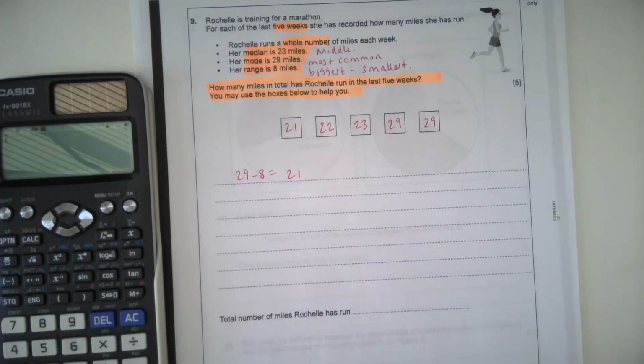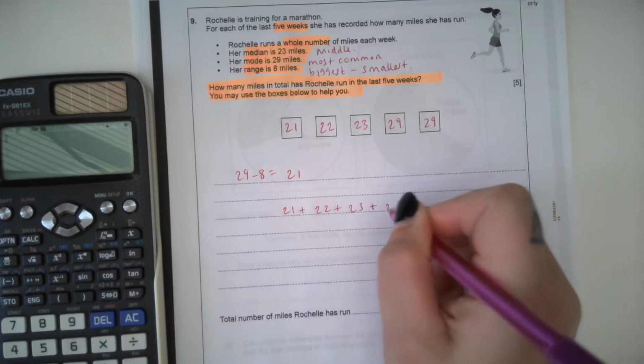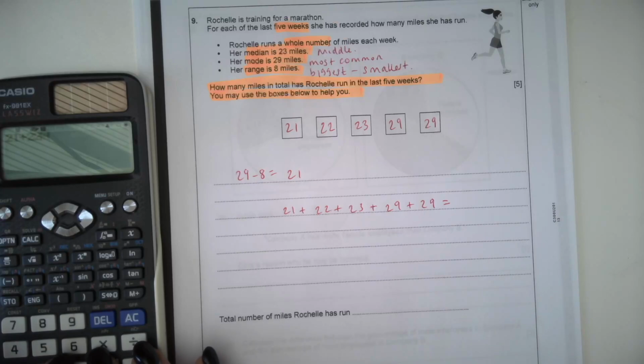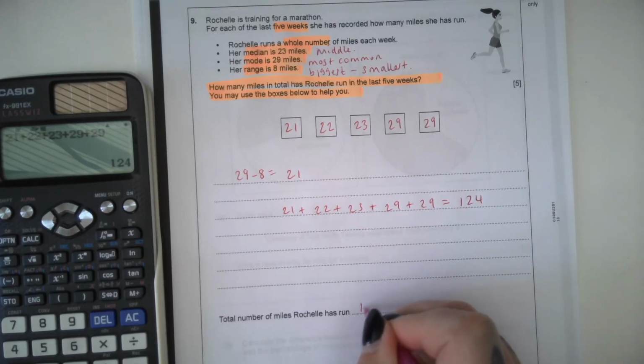So we want the total number of miles, so we're going to do 21 plus 22 plus 23 plus 29 plus 29. So that's 124 miles in total.